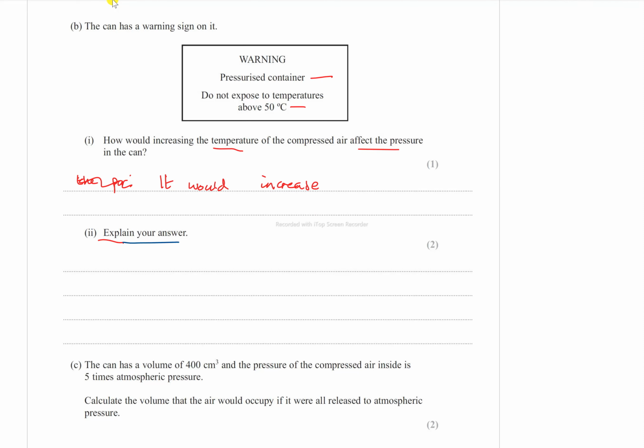Explain your answer. Right. The particles have higher kinetic energy, so have a higher speed.